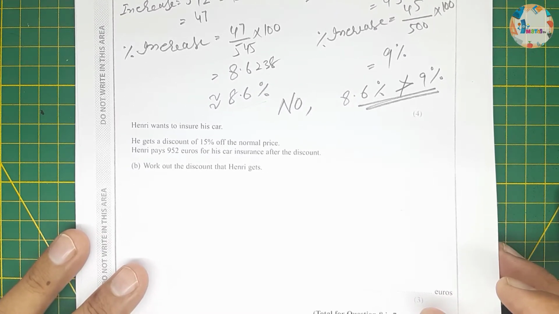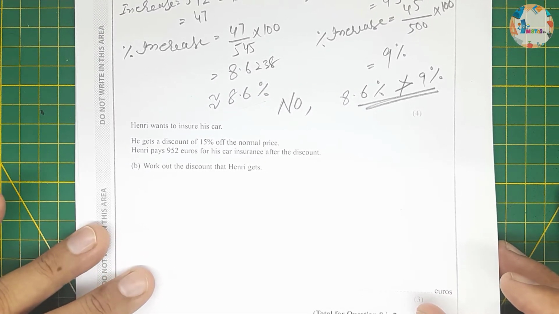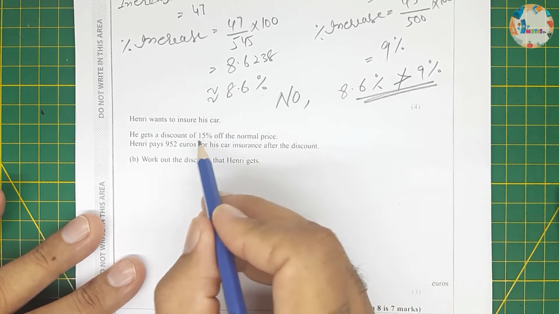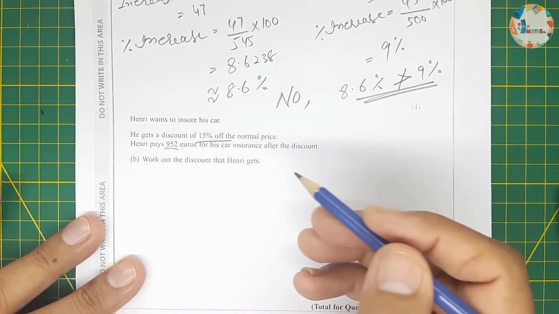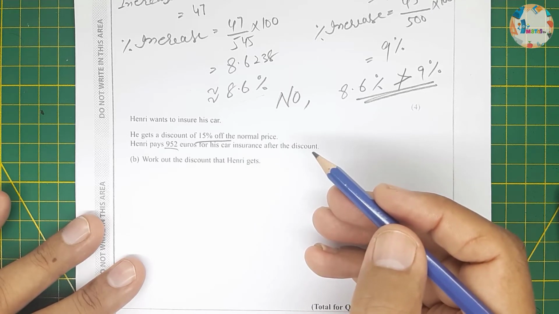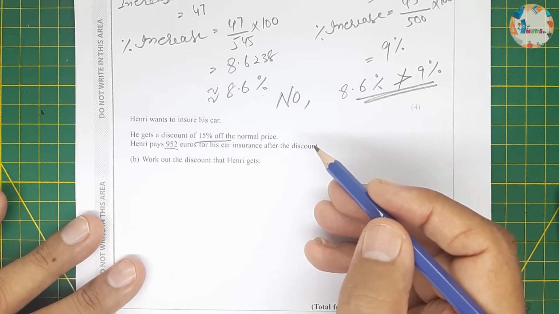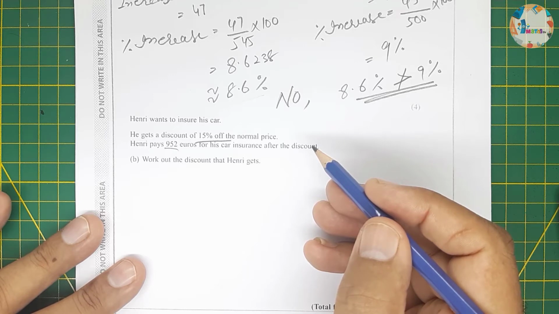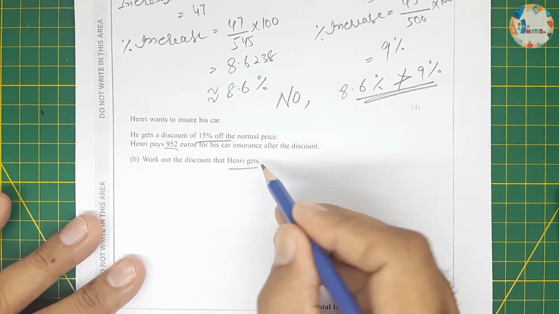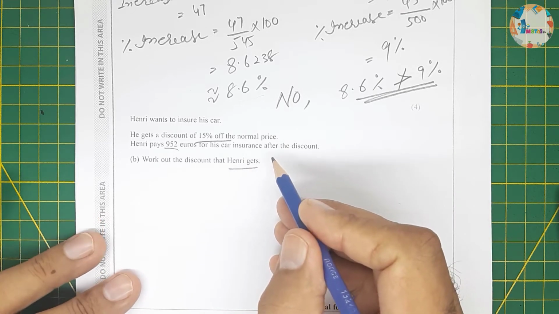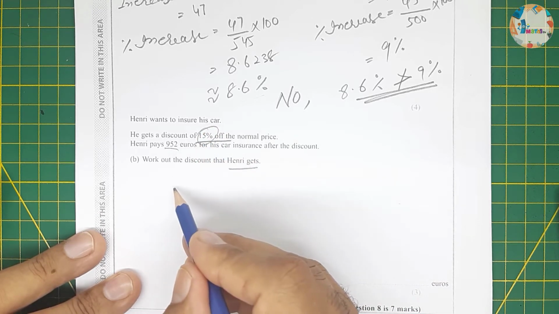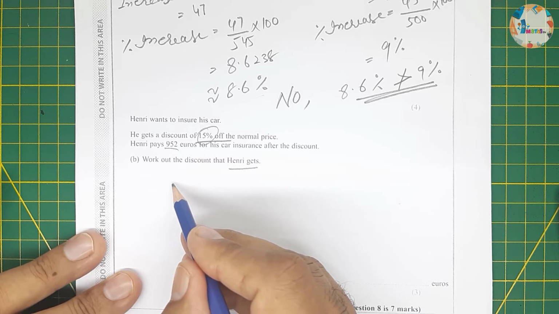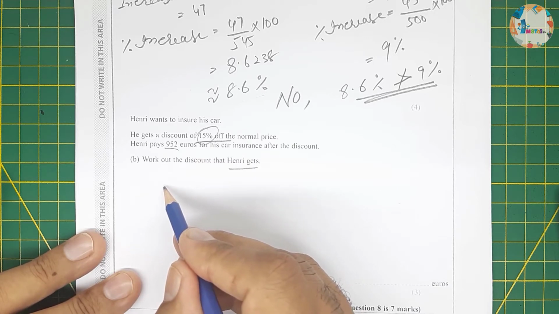Next part. Henry wants to insure his car. He gets a discount of 15% off the normal price. Henry pays this many euros for his car insurance after discount. Work out the discount that Henry gets. So first we can calculate the original amount.